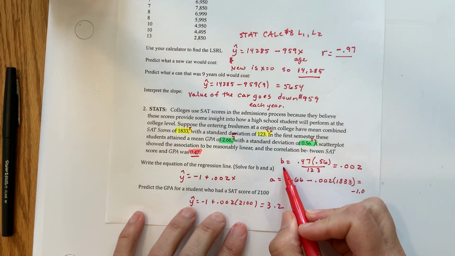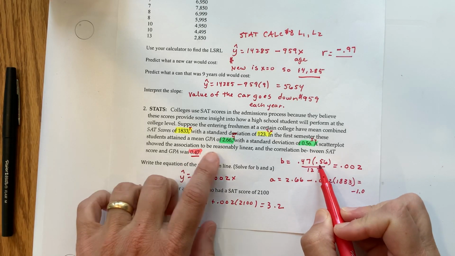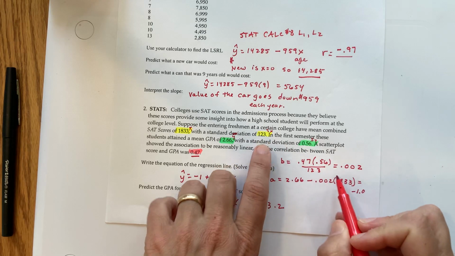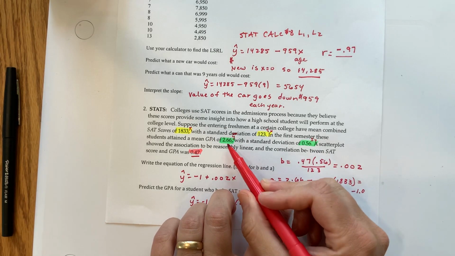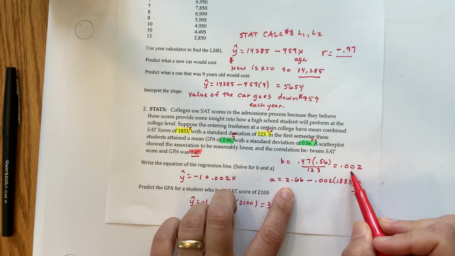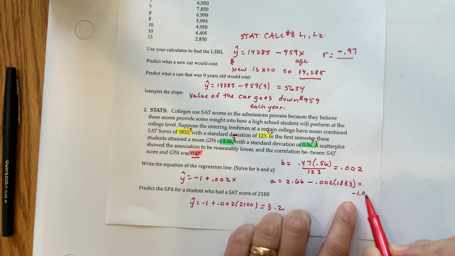So that's what I'm going to do. First, I'm going to find B, the slope. The formula is to take R times SY over SX. Okay, so that's my B, the slope. And then my formula for A is to take Y bar, the second set of data, minus the slope that I just got times X bar. And that gives me -1.